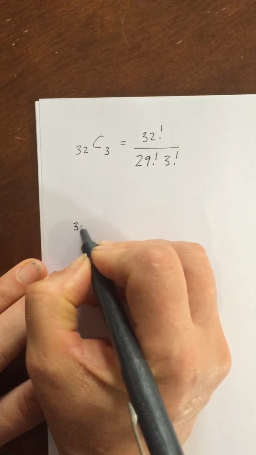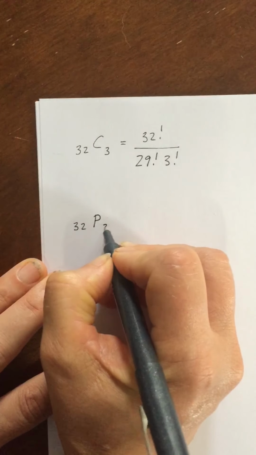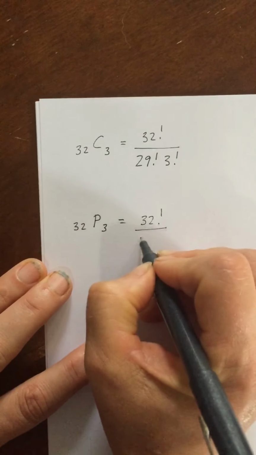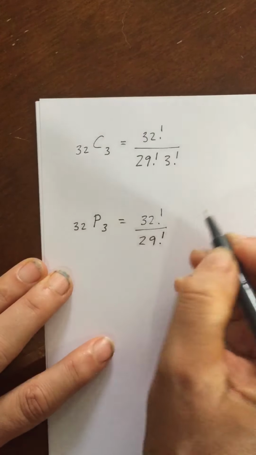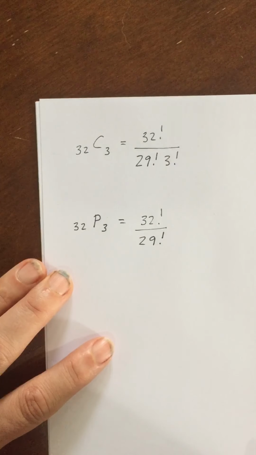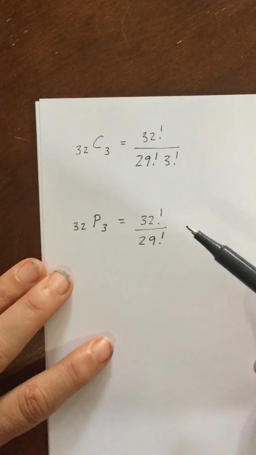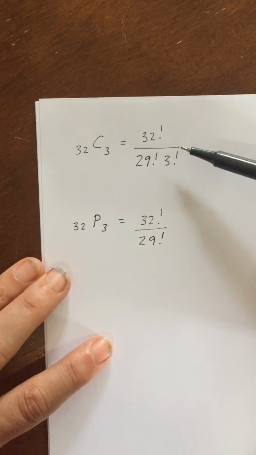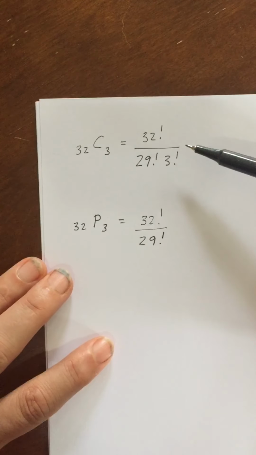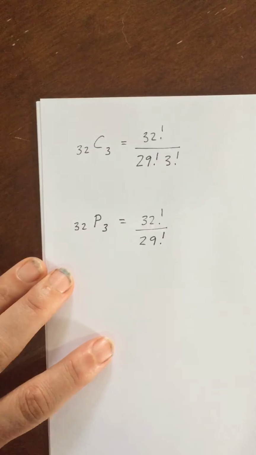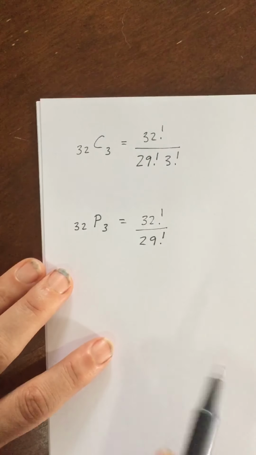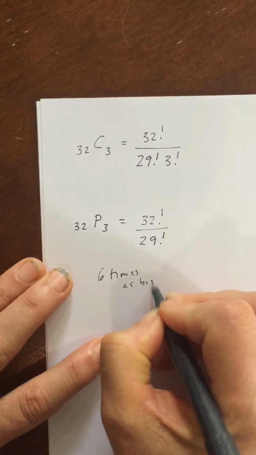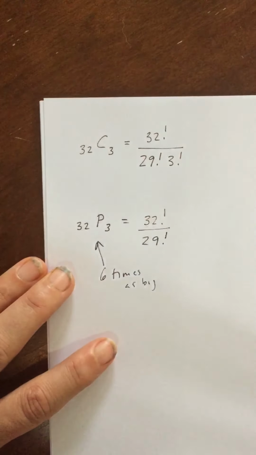If I want to find 32P3, that one's just going to be 32 factorial over 29 factorial. Hopefully you see that this set is 6 times bigger than this set simply because you don't have that extra division involved for that set. So this one is 6 times as big as that first one.